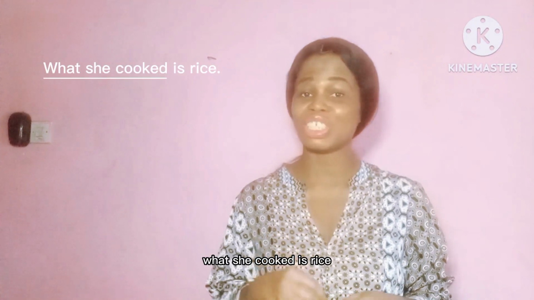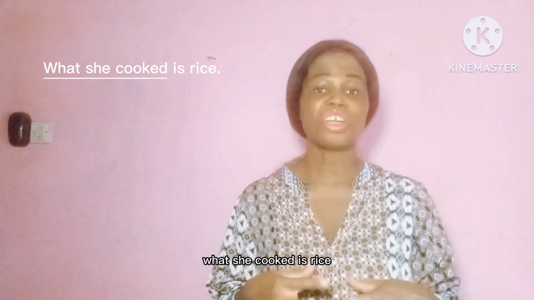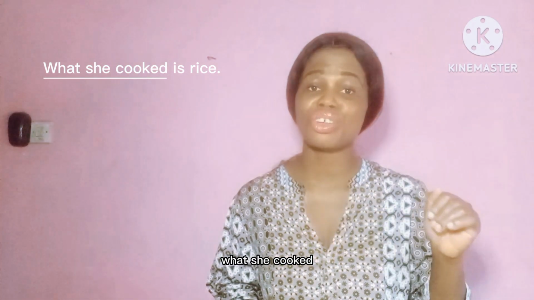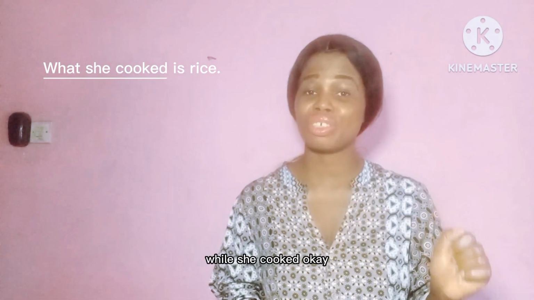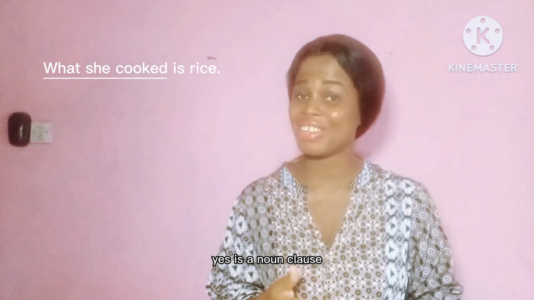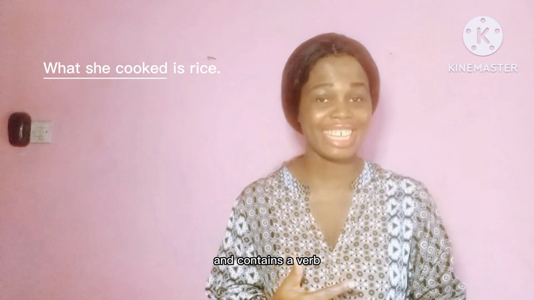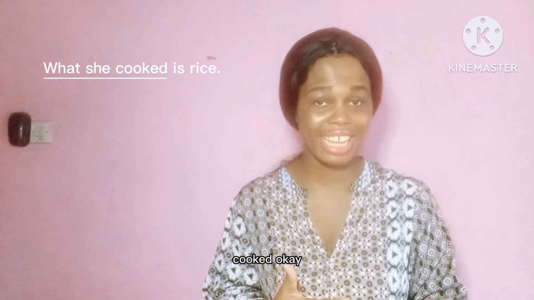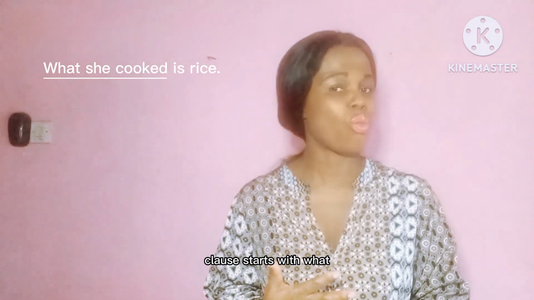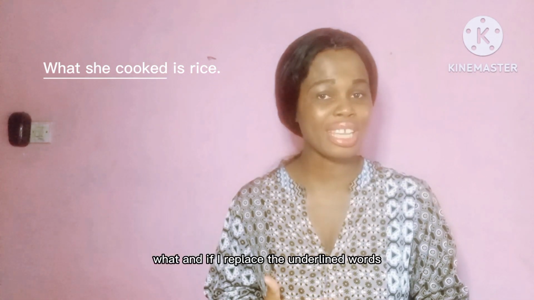For example, what she cooked is rice. If you underline what she cooked, first, is it a noun clause? Yes, it's a noun clause because it contains a subject, she, and contains a verb, cooked. So it's a clause and it's a noun clause. It starts with what.